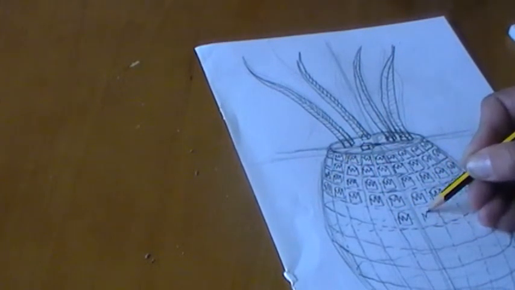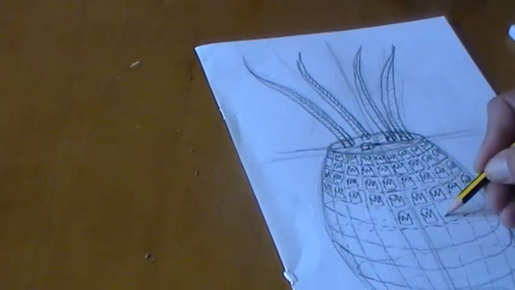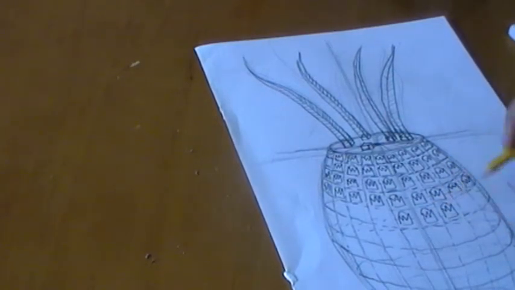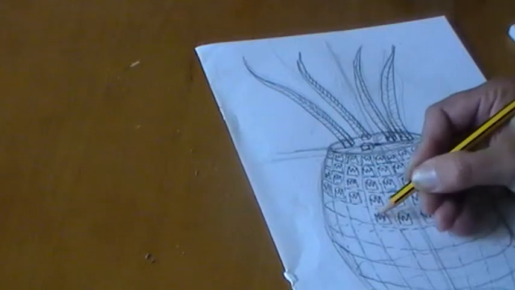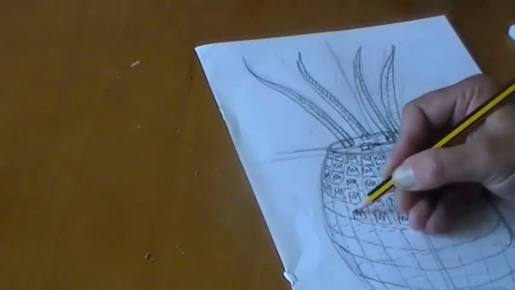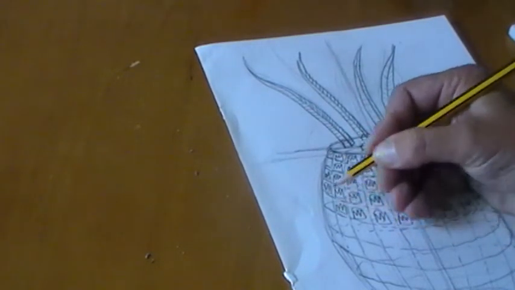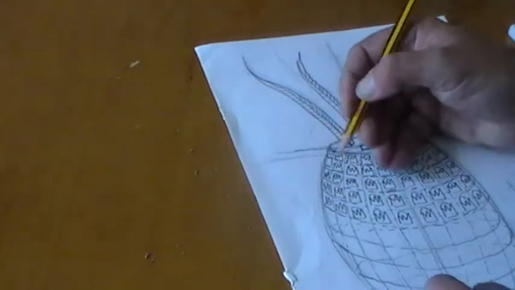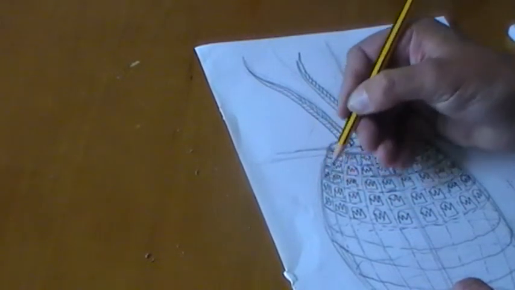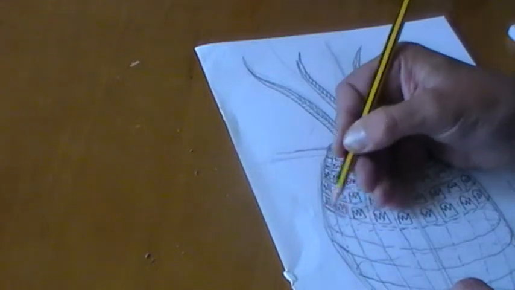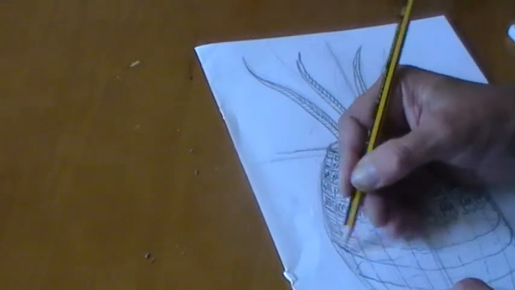What you can do then is actually produce shading, which we've done in previous lessons, which follows the contour lines around. Now the only way you can do that properly is if you follow the grid lines, and here's what we're going to do. We're going to shade the edge around like so.